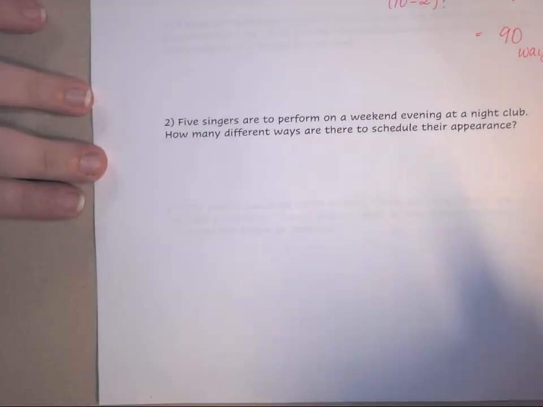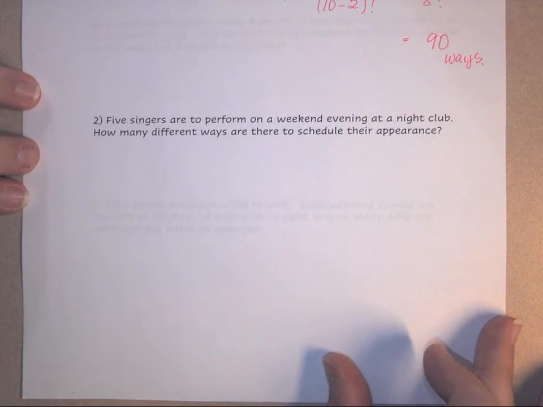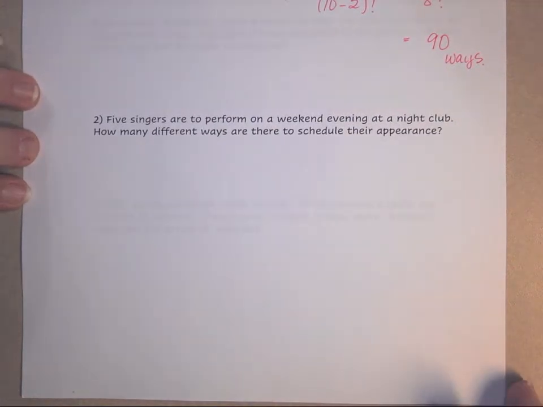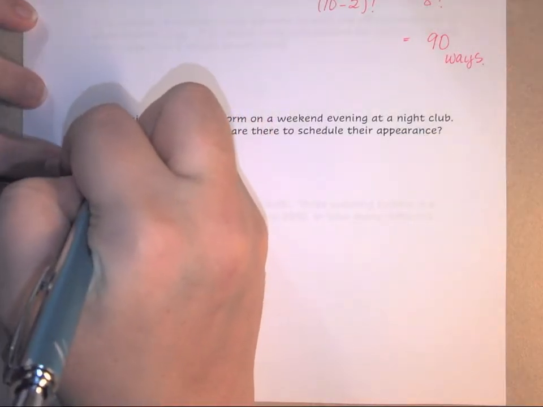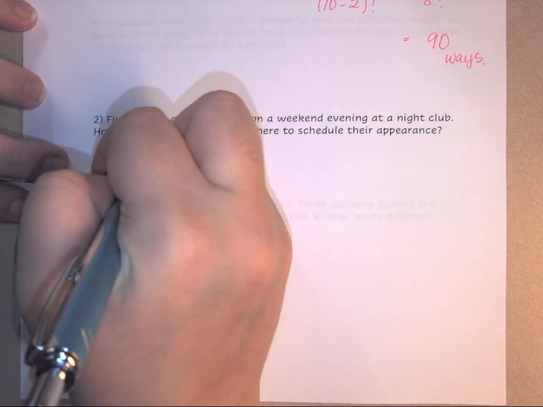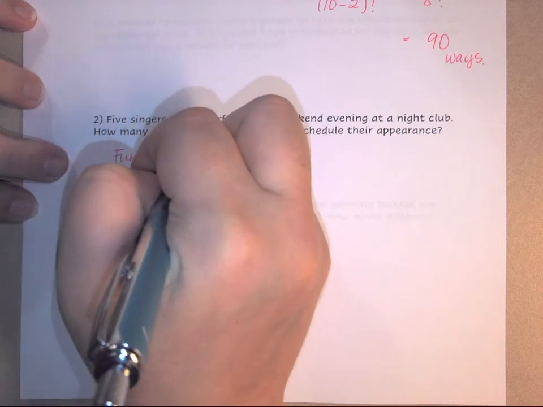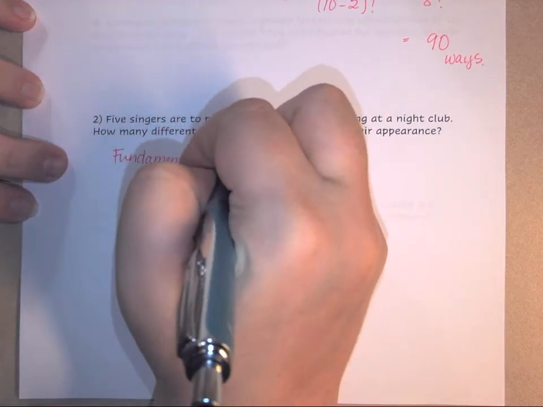All right, let's look at the next one. I have 5 singers who are to perform on a weekend evening at a nightclub. How many different ways are there to schedule their appearance? Well, this is simply the fundamental counting principle.